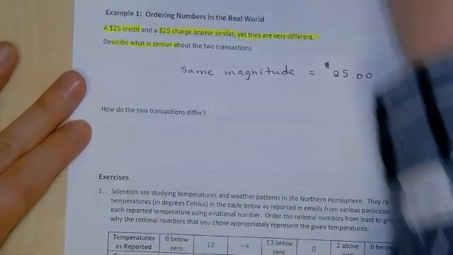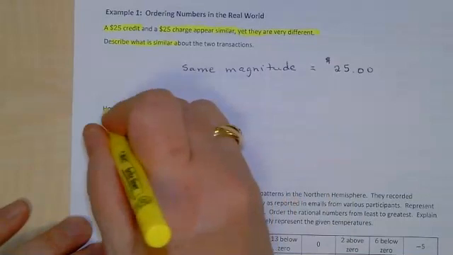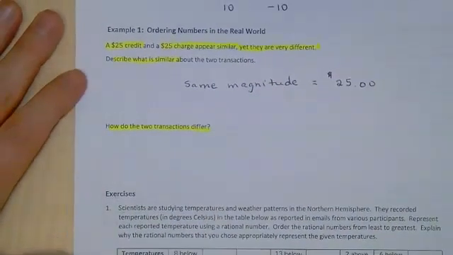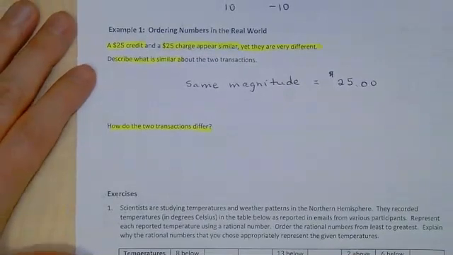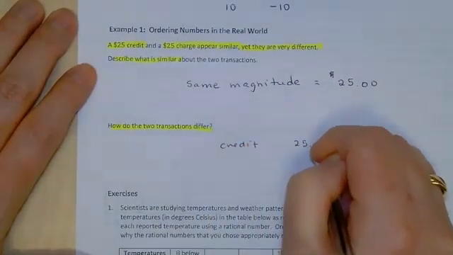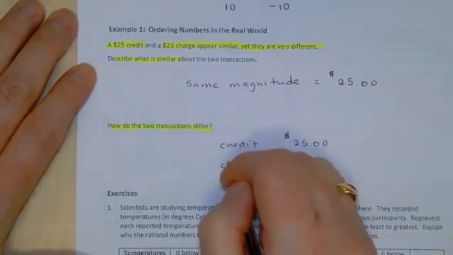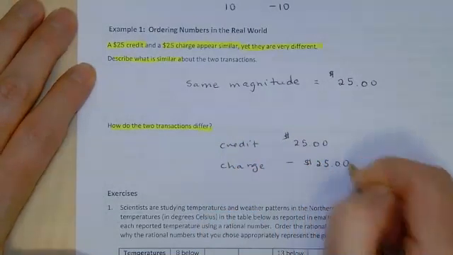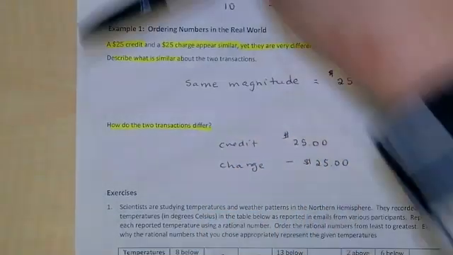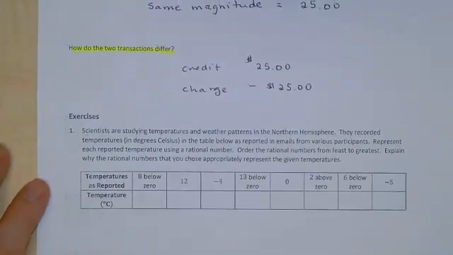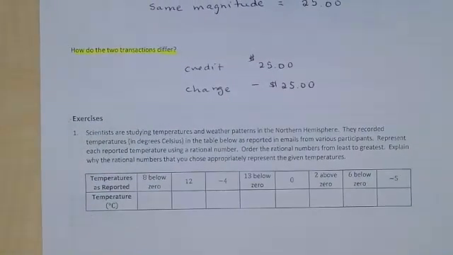How are they different? A $25 credit and a $25 charge. Olivia. Yep, a credit would be a positive $25 and a charge would be a negative $25. So that's how they're different. The rest of the assignment today is going to look very much like exercise 1. We're going to do this exact exercise 4 or 5 times for practice. And there is one in the problem set also.